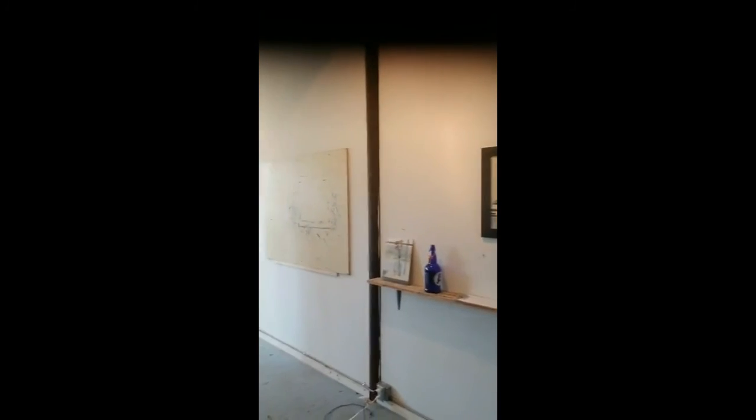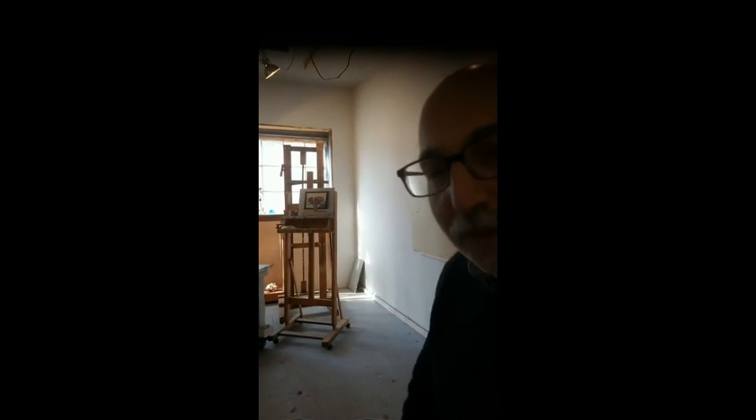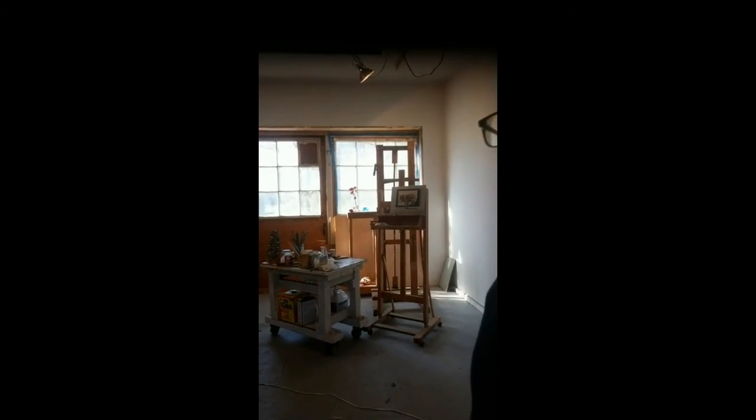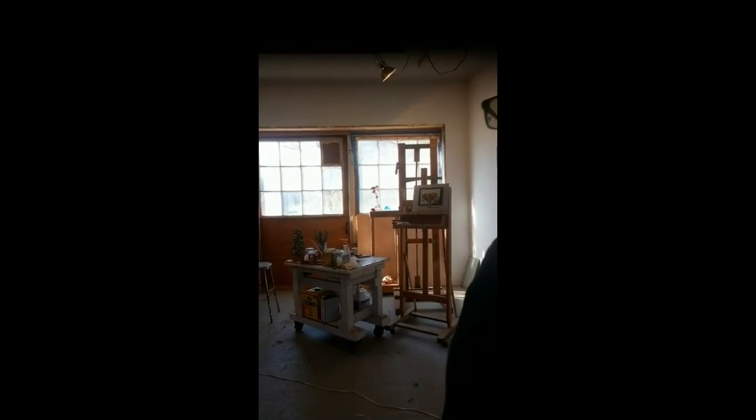I could maybe show you a little bit of the rest of the studio. It's kind of hard to see, but there's the easel with a painting from a couple of days ago. It's in the works to go to Canada right now. Still wet, but it's kind of there. And there's my little table with all the stuff on it and the light.